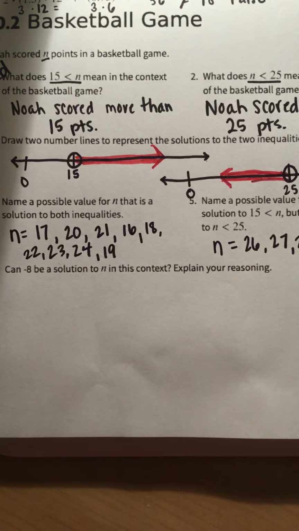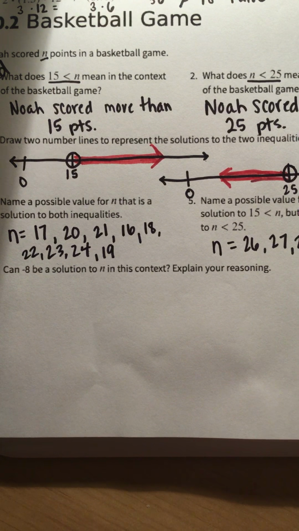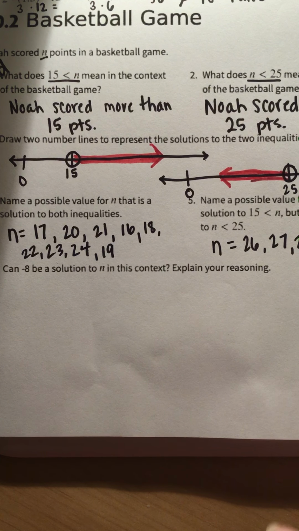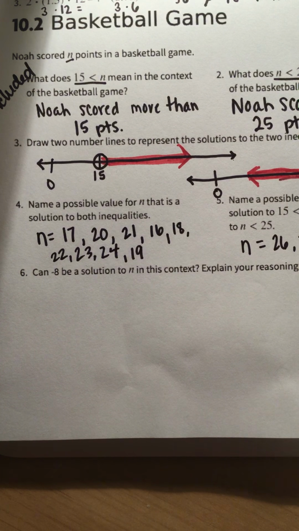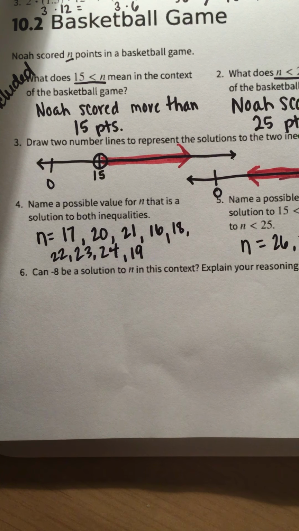Now, the last question. It says, can negative 8 be a solution to n in this context? Explain your reasoning. So I'm going to give you a minute to answer this question and just explain to me why it would be a solution or it would not be a solution.